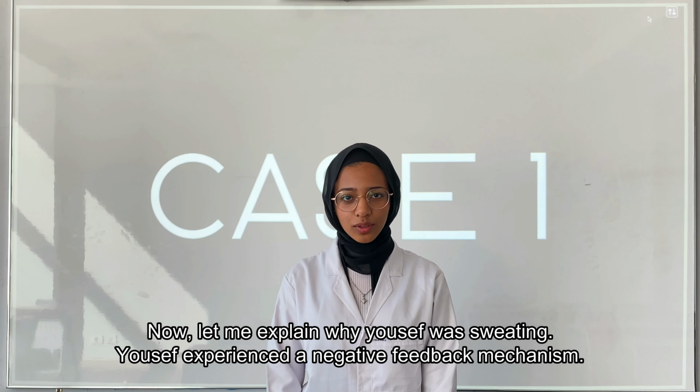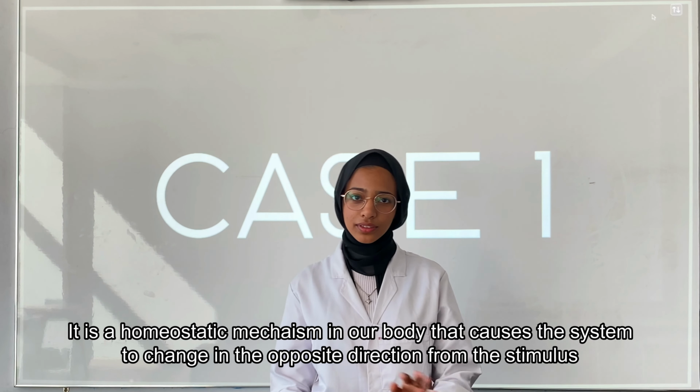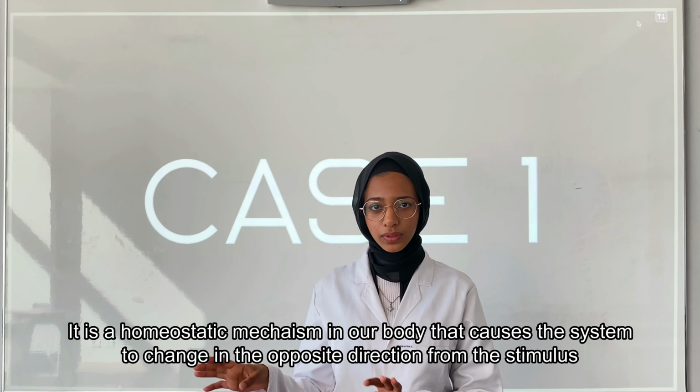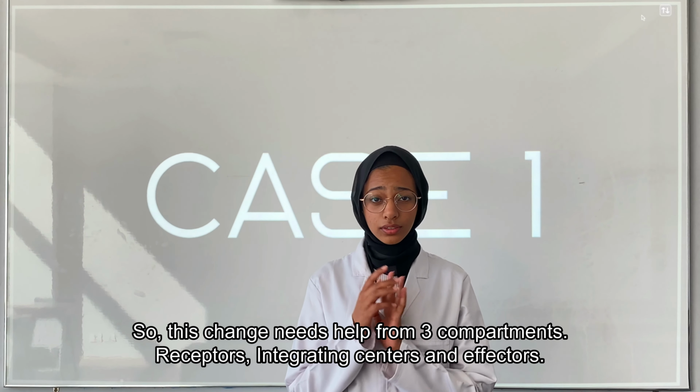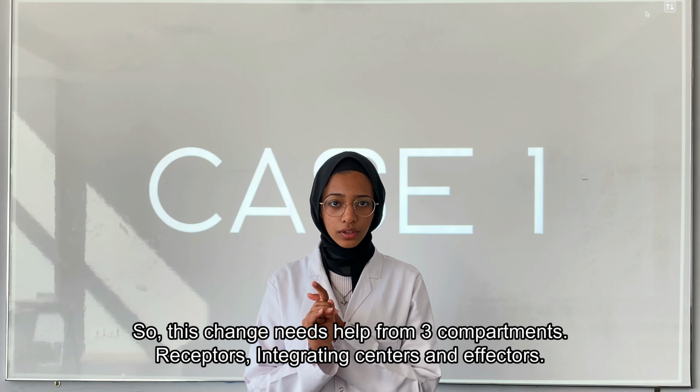Now let me explain why Yousef was sweating. Yousef experienced a negative feedback mechanism. It is a homeostatic mechanism in our body that causes the system to change in the opposite direction from the stimulus. So this change needs help from 3 compartments: receptors, integrating centers, and effectors.